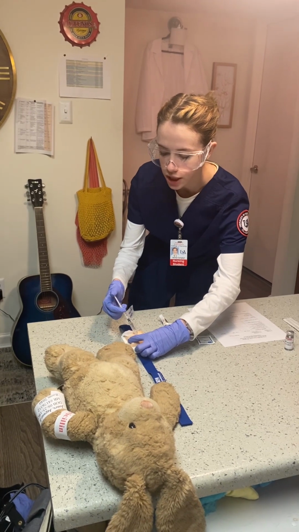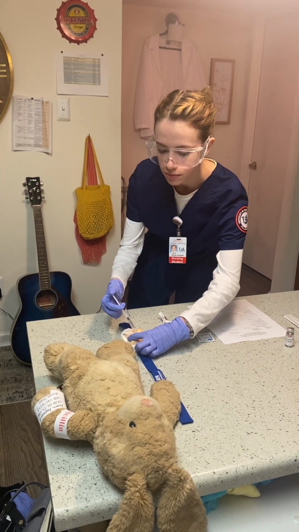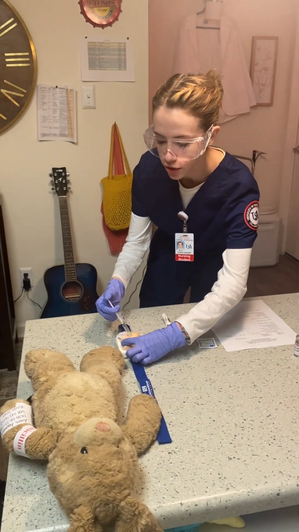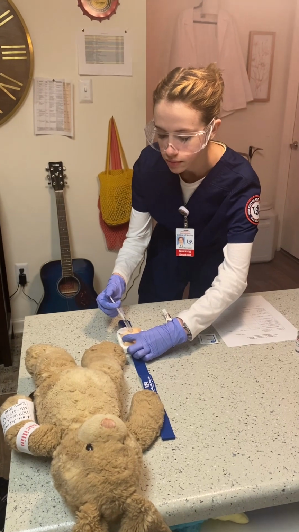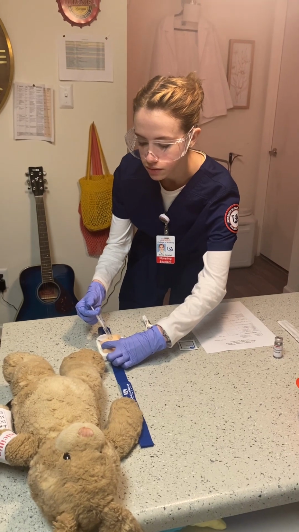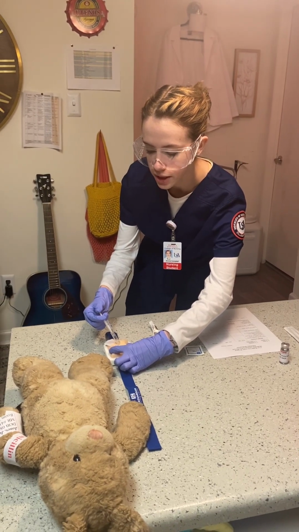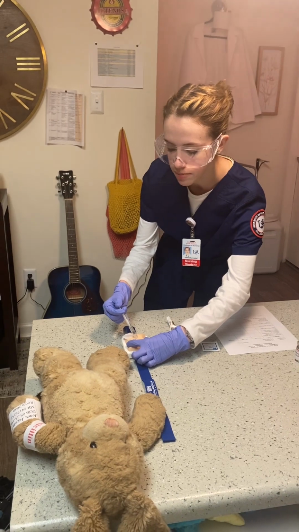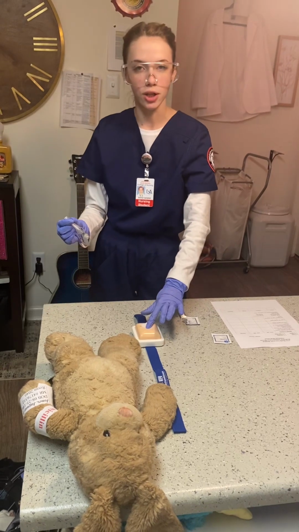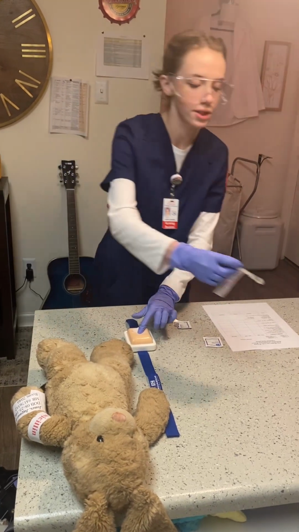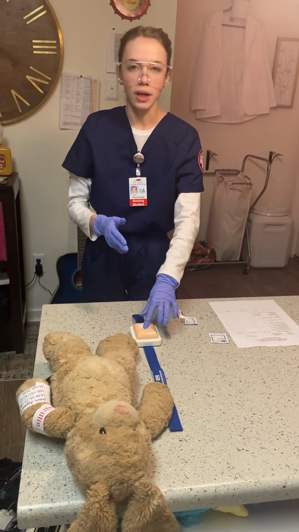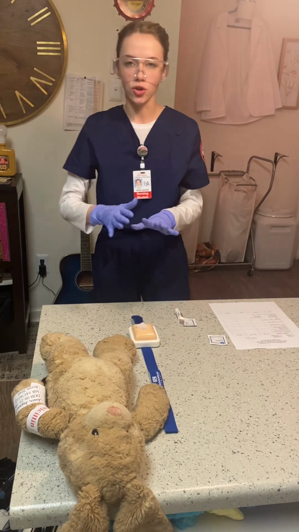And I'm going to push the medication through slowly. With heparin, you typically want to administer this medication over 30 seconds. I'm also making sure not to aspirate due to this medication being a subcutaneous medication. So now I'm going to apply some pressure with my alcohol pad, and I'm going to dispose of my needle into the sharps container. After I have applied some pressure, I'm going to make sure not to massage the site.